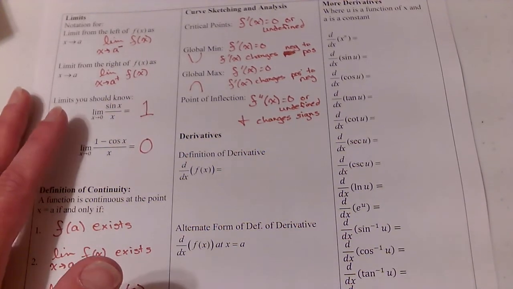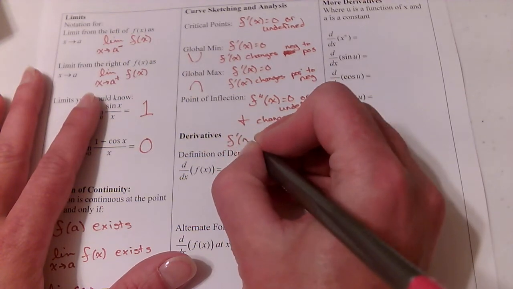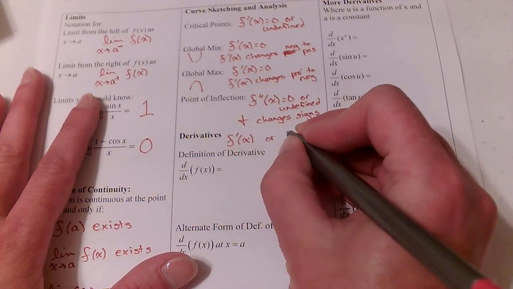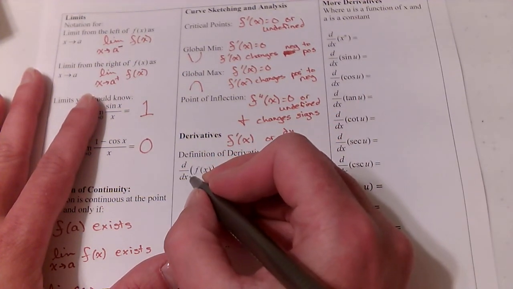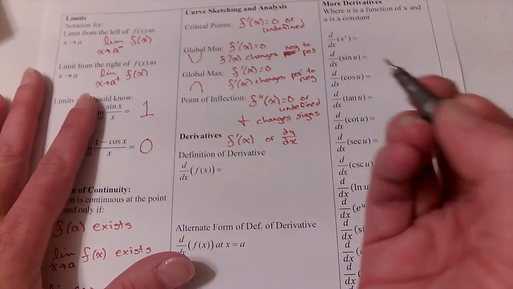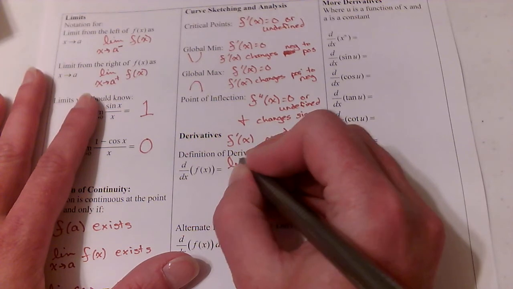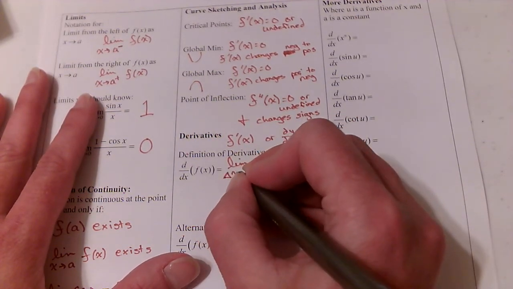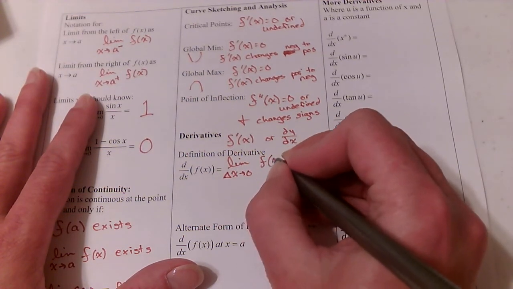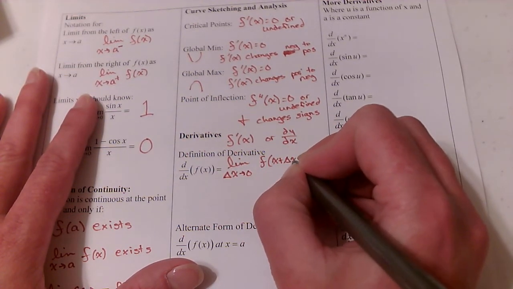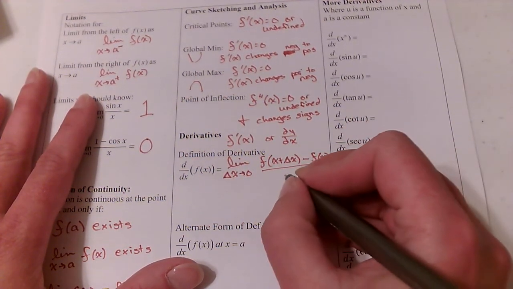Derivatives. Let's make sure we remember our notation for derivatives. You could have f prime, you could have dy dx, or the derivative with respect to x of f of x. They all mean the same thing. Now the official definition is the limit as delta x approaches 0 of f of x plus that change in x minus f of x over the change in x.